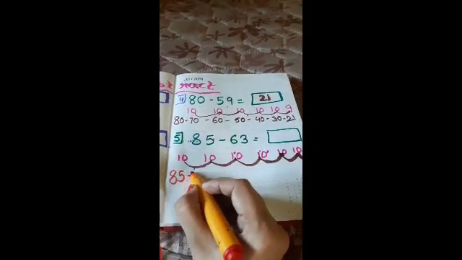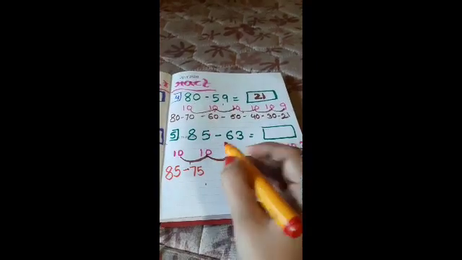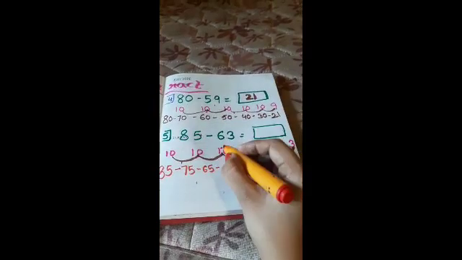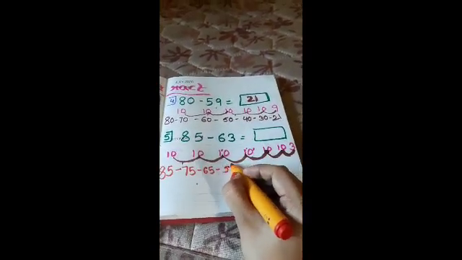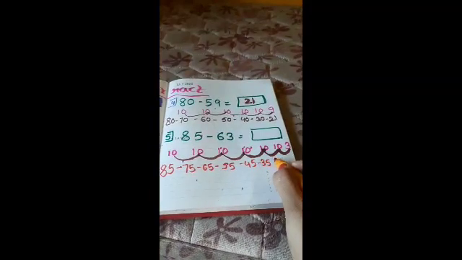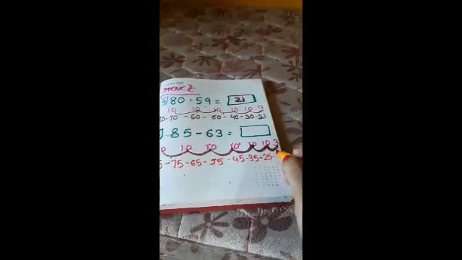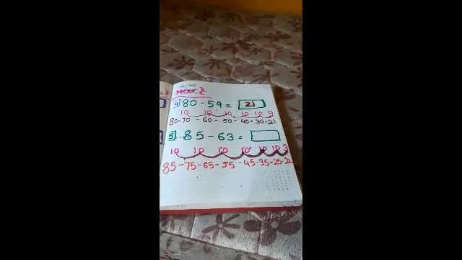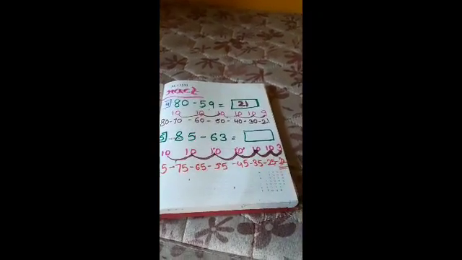85 minus 10 will give you 75, backward counting, minus 10 will give you 65, minus 10 will give you 55, minus 10 will give you 45, minus 10 will give you 35, minus 10 will give you 25 and minus 3 will give you 22. So the answer is 22.